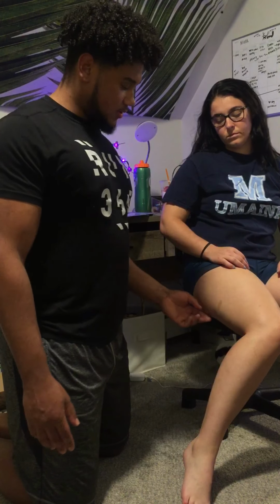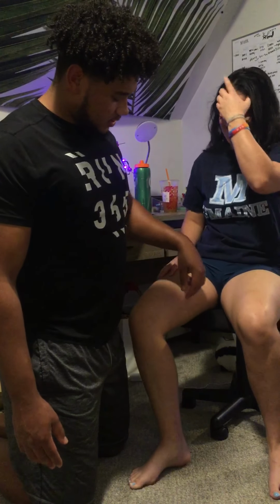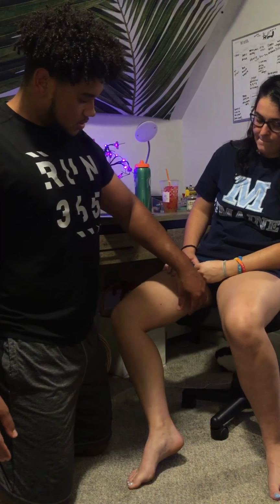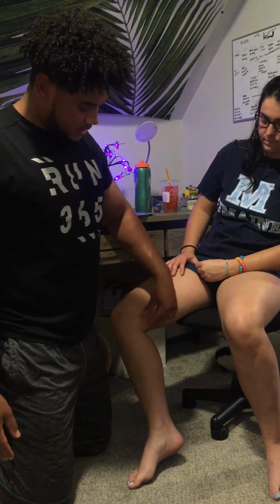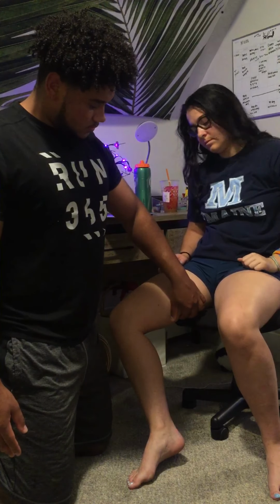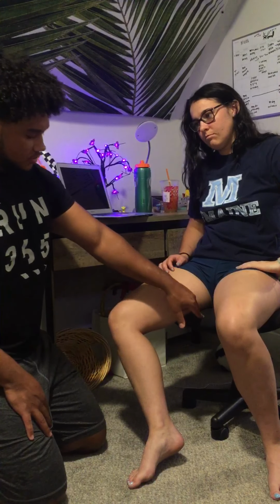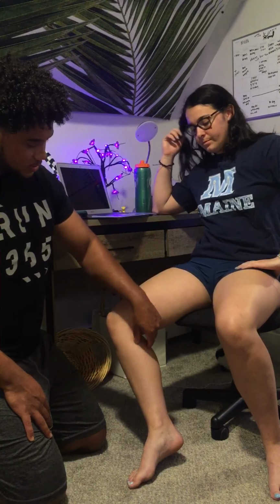And there's also the semitendinosus, which originates on the ischial tuberosity and inserts into the pes anserine. And then there's the semimembranosus, which originates on the ischial tuberosity and inserts into the pes anserine as well.